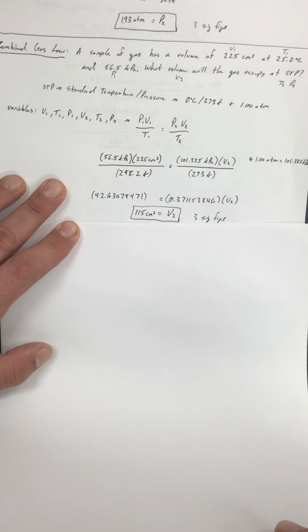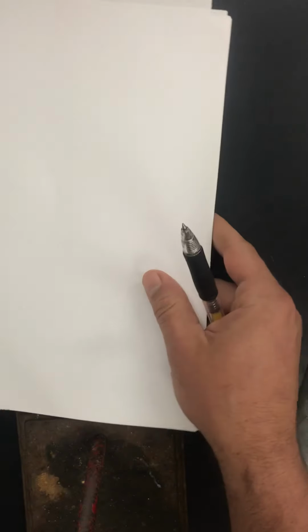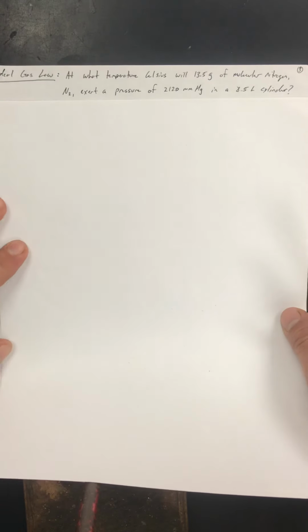So that one was a little bit more work than the others, and we are almost done. So last but not least, we have the ideal gas law. And a nice thing about the ideal gas law is that if you are given a value in moles or grams of an element, you should automatically think ideal gas law.